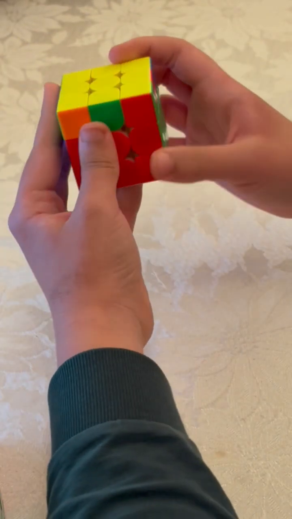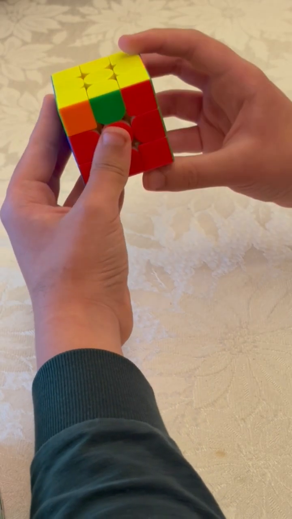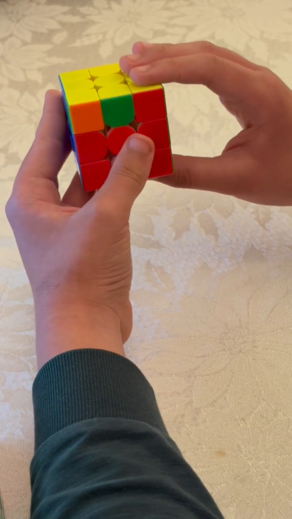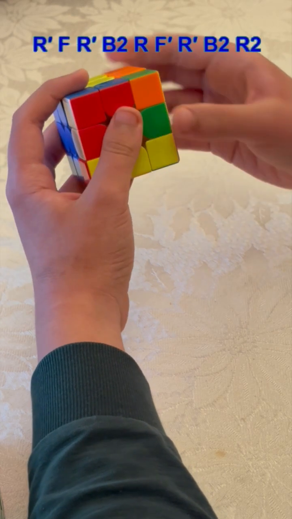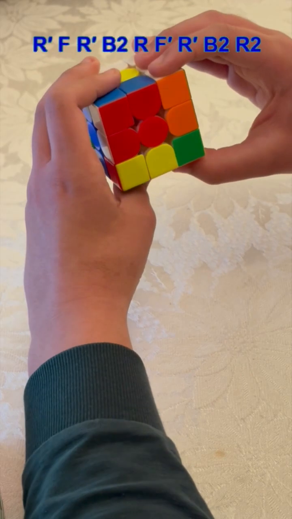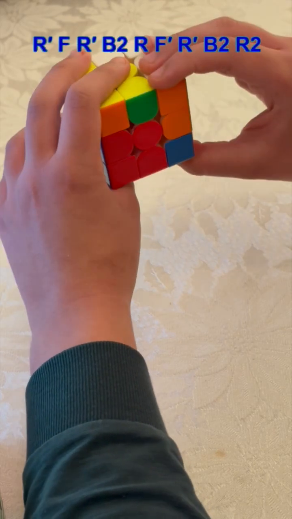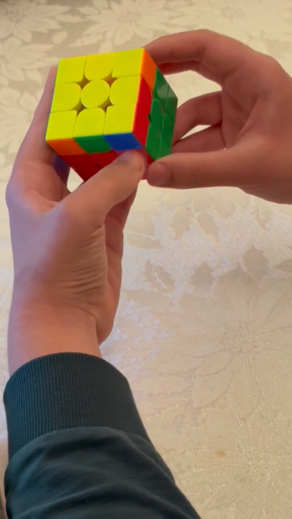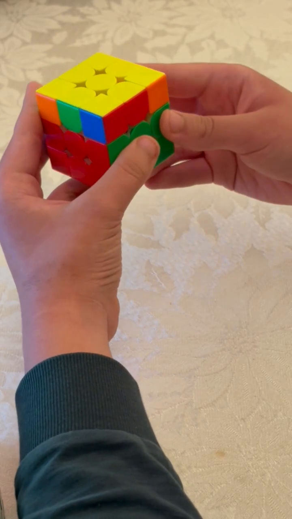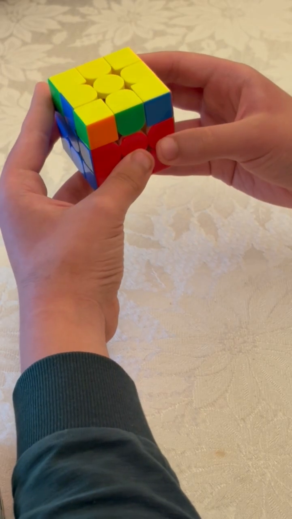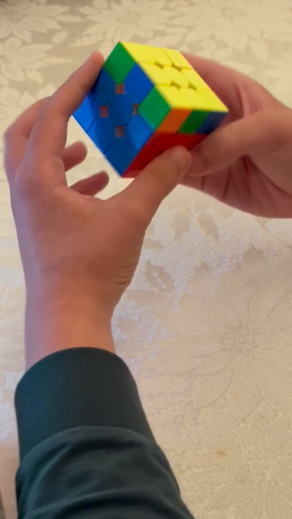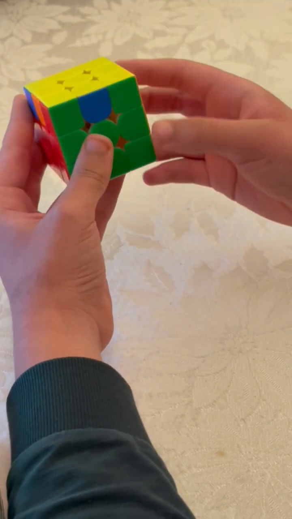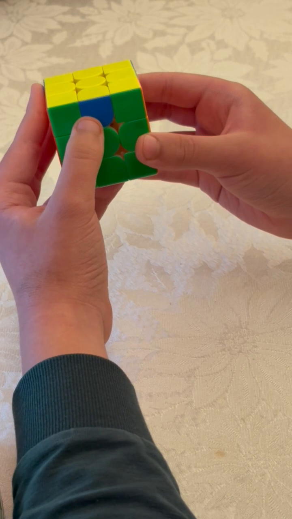If you have this situation where none of the sides have two corner pieces of the same color, hold the cube any way you like and do R prime F, R prime B2, R, F prime, R prime B2, R2. This should result in this situation I described earlier, where there are two corner pieces of the same color on one side. Rotate the top layer so that they are aligned with the center piece of the same color.